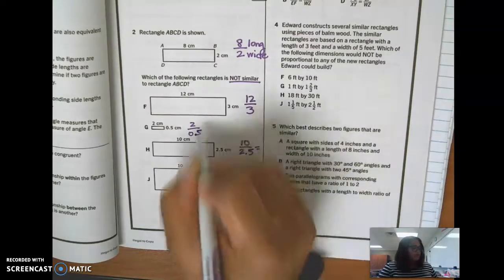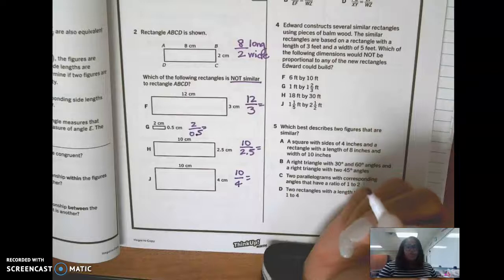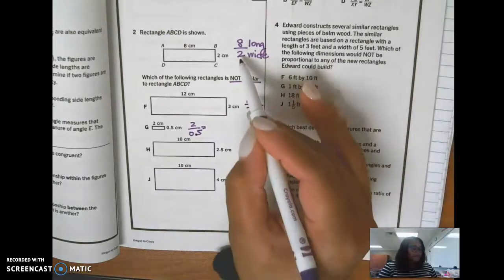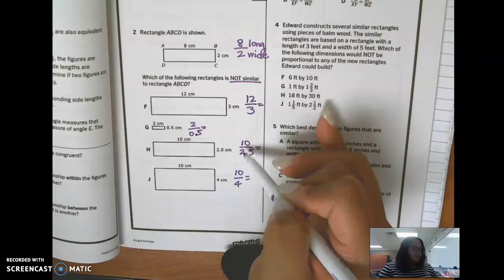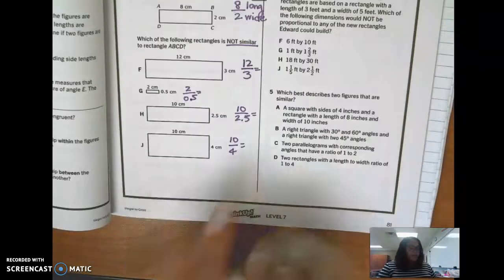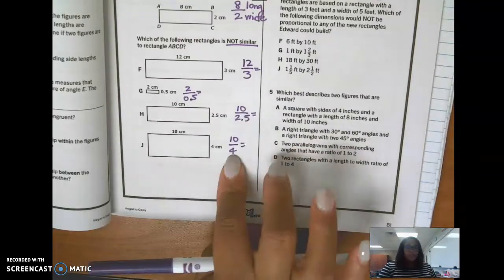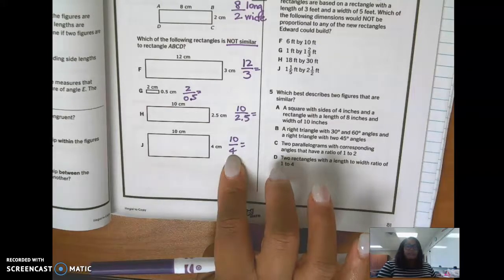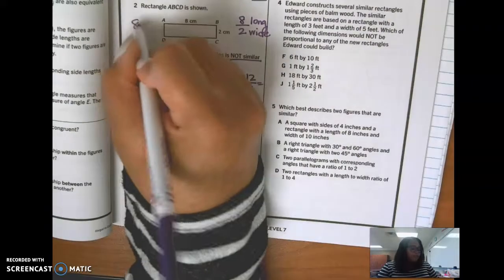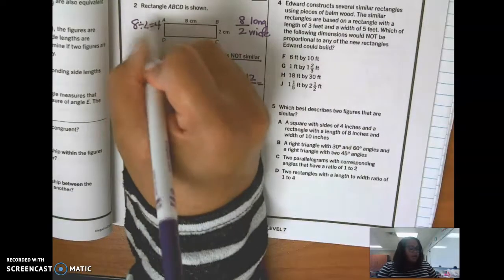Find out what these are equal to by doing what I call T-bow, top and bottom out, or just dividing. 8 divided by 2, 12 divided by 3, 10 divided by 2.5, and 10 divided by 4. Obviously, I think that one of these two answers would be it, because if I'm looking for similarity, then it has to equal this. And 8 divided by 2 equals 4.